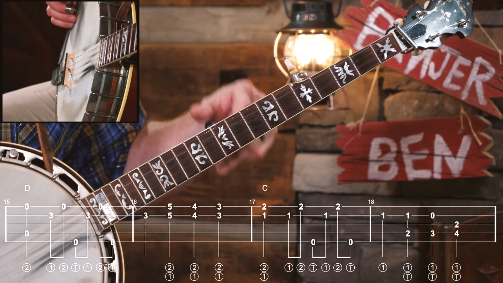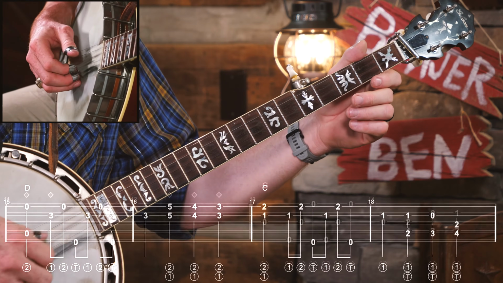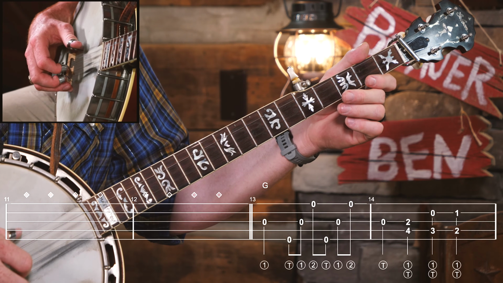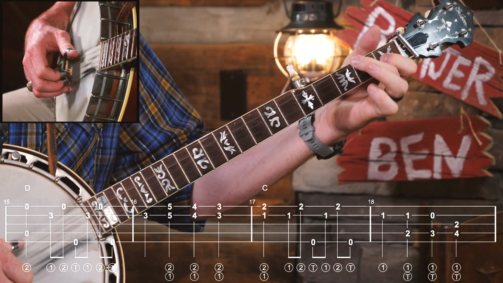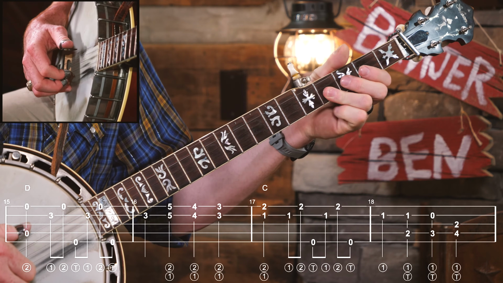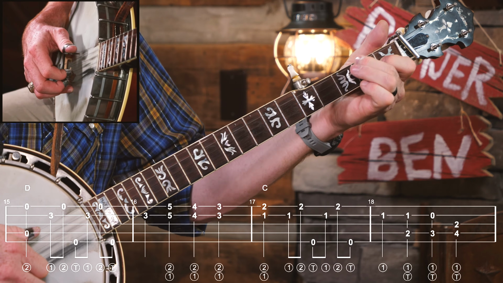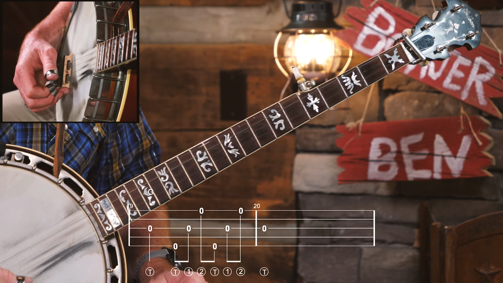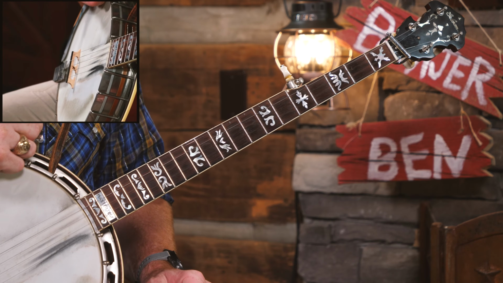So let's play this through the second chord progression and use these different counterpoints that we've invented. Starting in measure 13. 1, 2, ready, go. Pretty cool, huh?